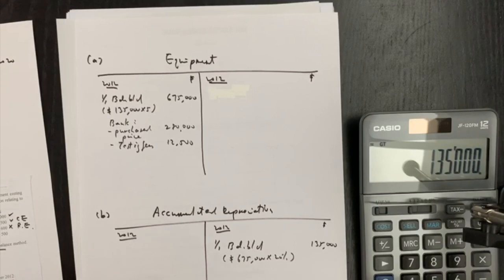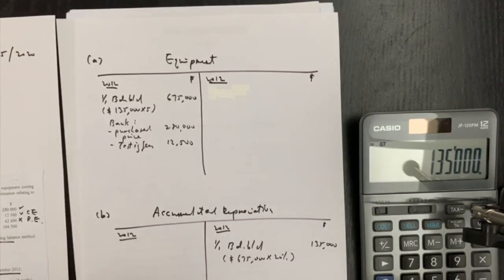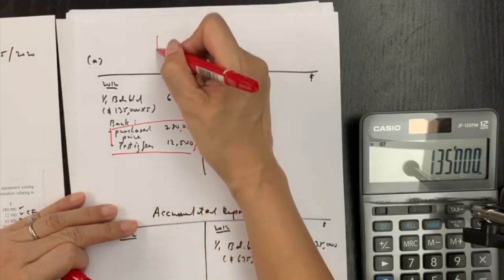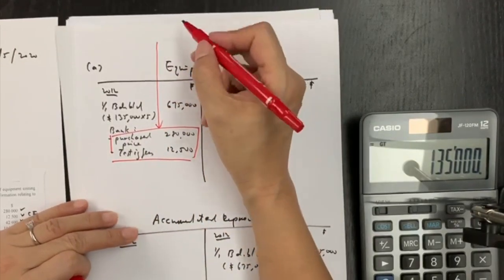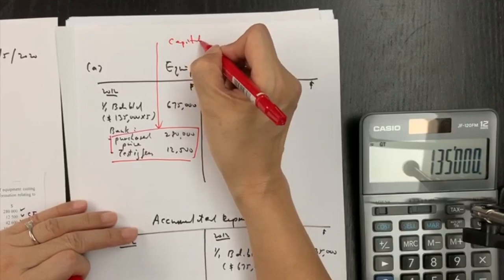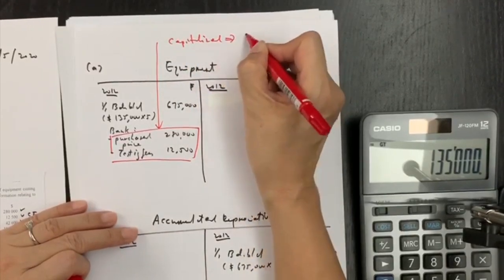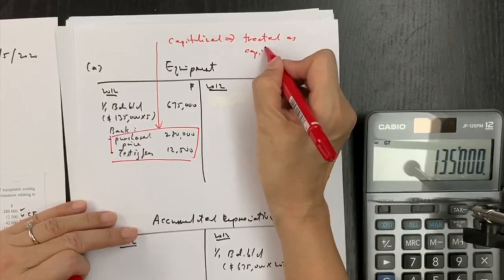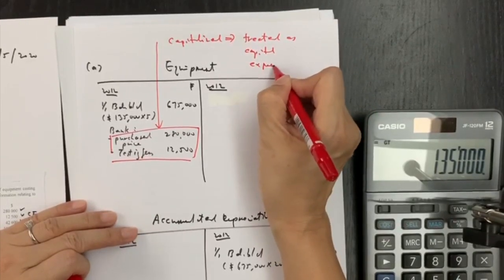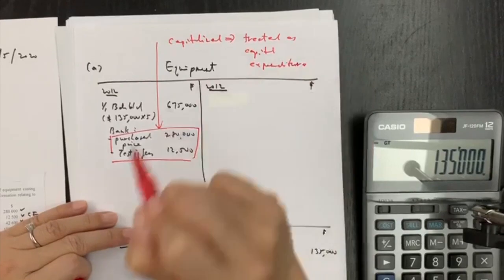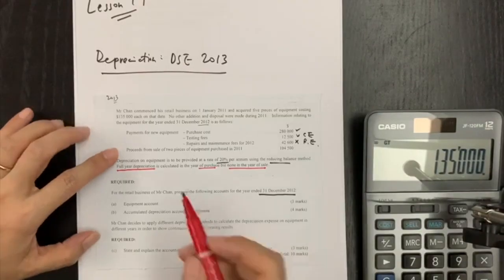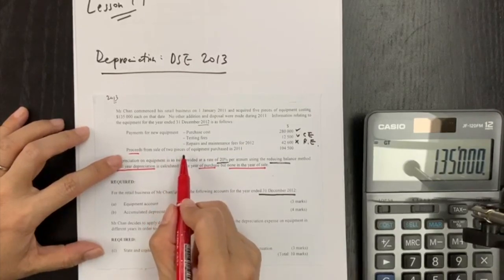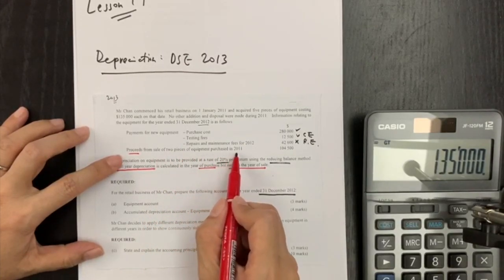So the conclusion is that these two things are capitalized, meaning treated as capital expenditure.